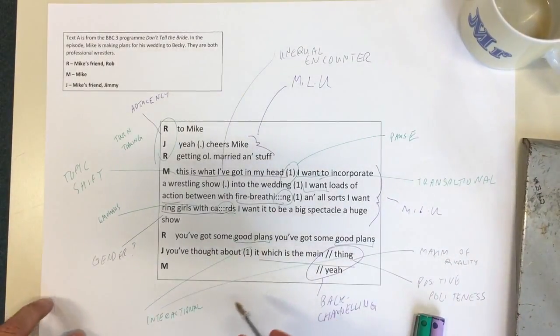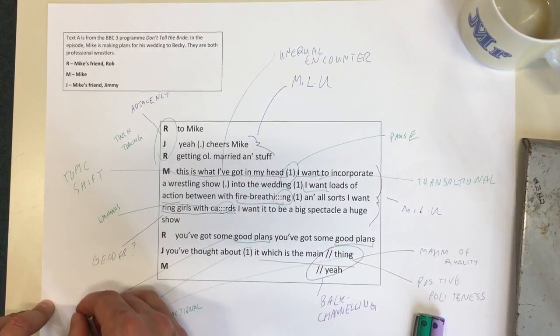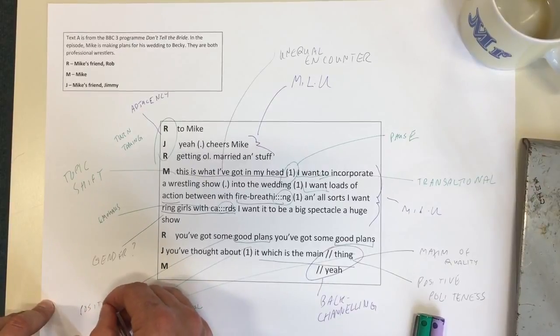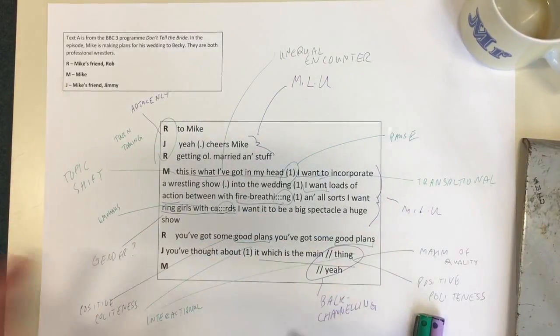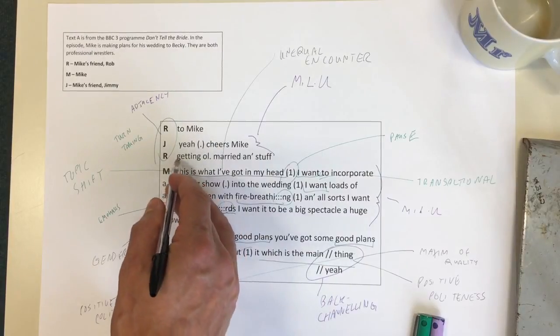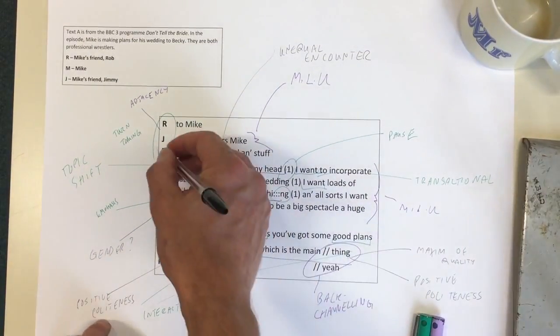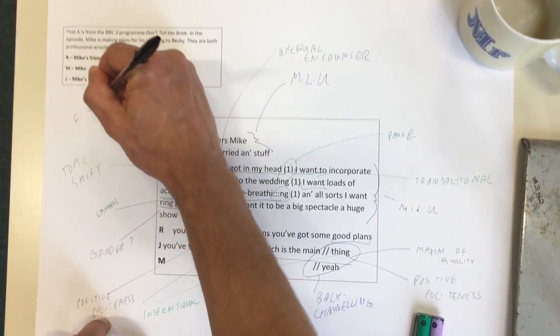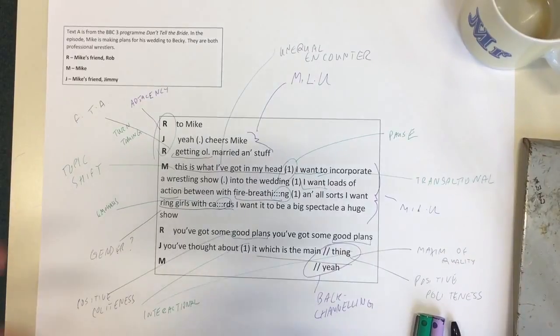Okay, and likewise here, good plans, it's interactional, but we could talk about, again, positive politeness, building up the positive face of Mike. Okay, so those ideas of trying to be nice to people. I mean, thank you and please, that's one thing, but also trying to build up somebody. Now on that idea, you could also therefore go, getting old, married and stuff. Now he's joking, but it could also be seen as a face-threatening act. Yeah, it could also be seen as a threat to Mike's position or undermining him in some way.